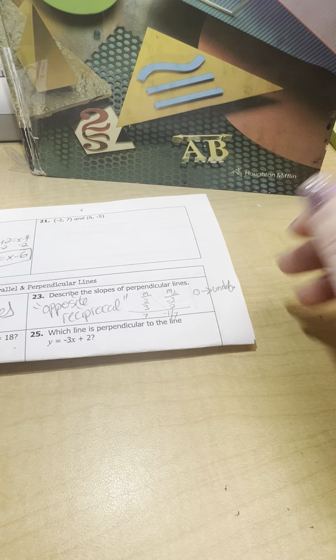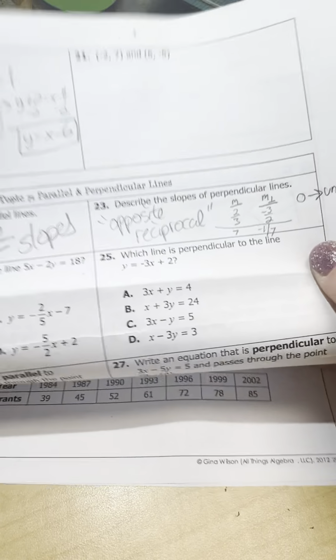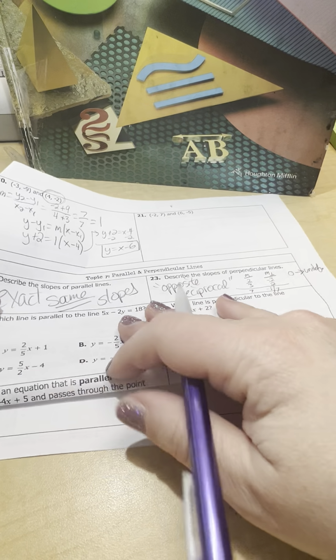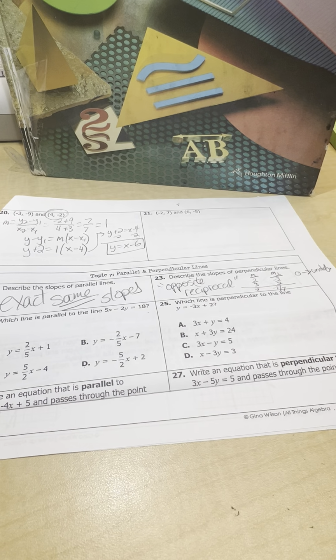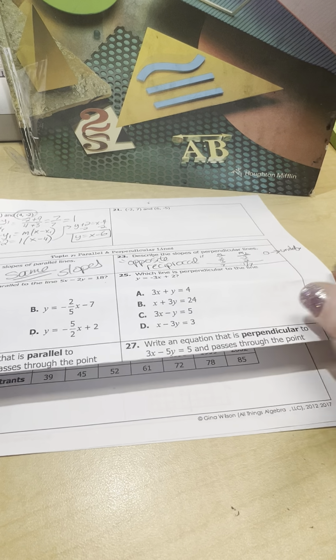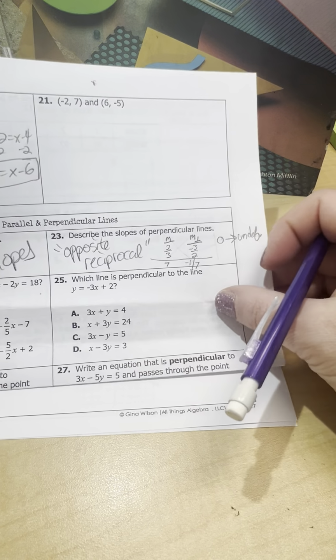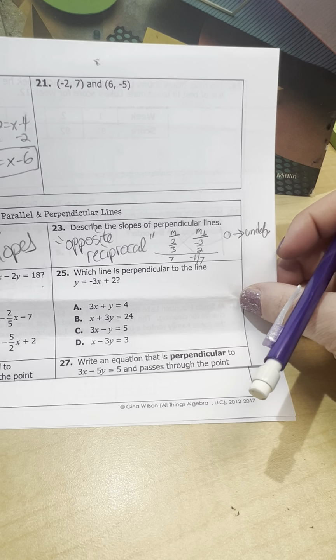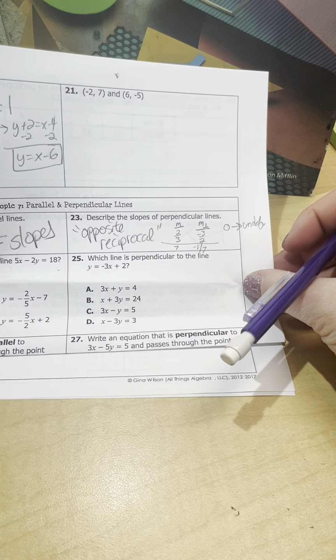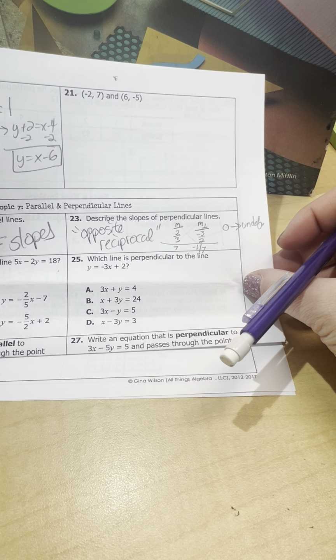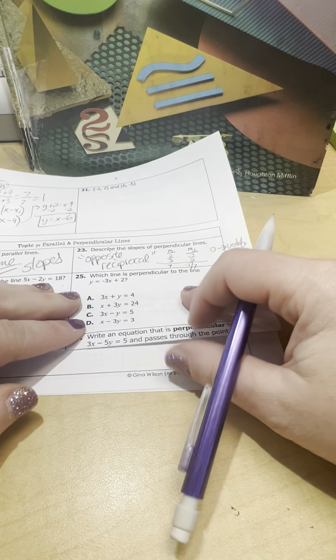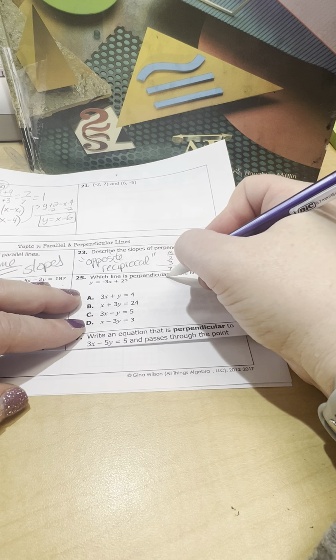All right, so let's try some of these parallel perpendicular ones. Let's try 24 here. Actually, let's do 25 together. I'll leave 24 for you to try. 25 says, which line is perpendicular to the line y equals -3x + 2? So, perpendicular, that's a key word.